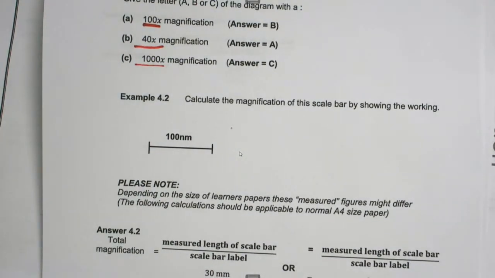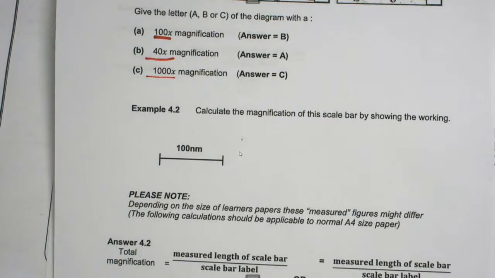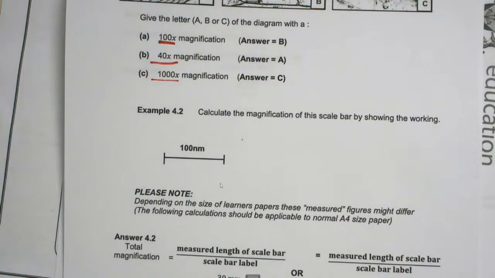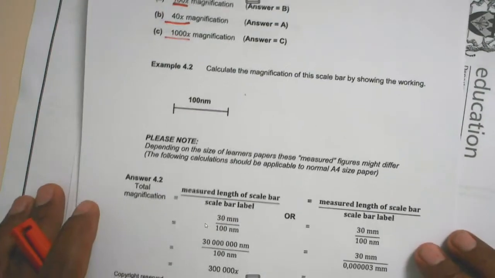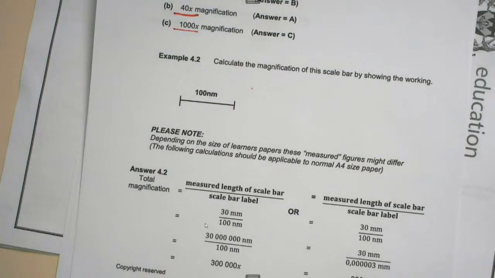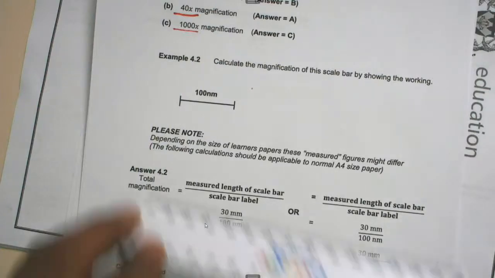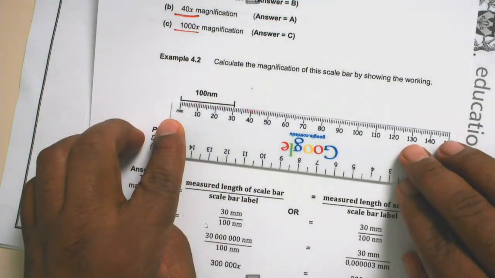Example 4.2: we need to calculate the magnification for this scale bar by showing the working. Now this will differ in different sizes of the page, maybe an A4 will differ from an A5. If we need to determine the total magnification, we use the formula with the measured length of the scale bar. How do we determine that? You take your ruler and measure in millimeters.